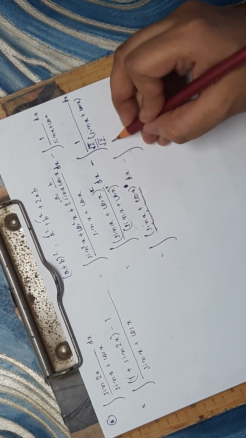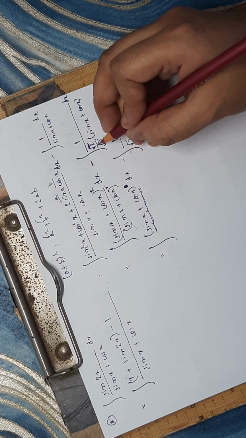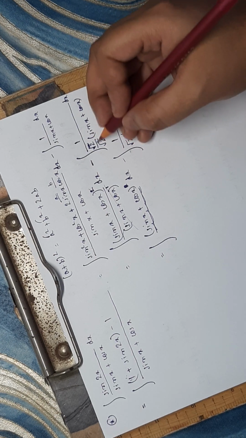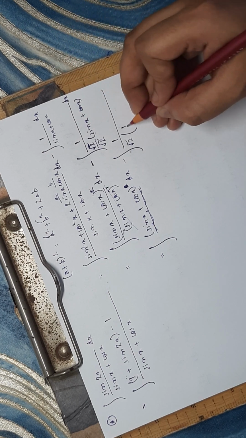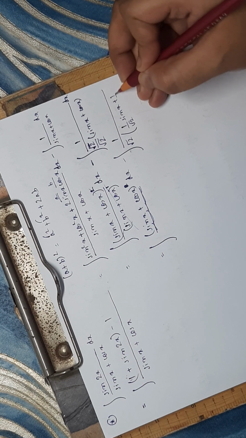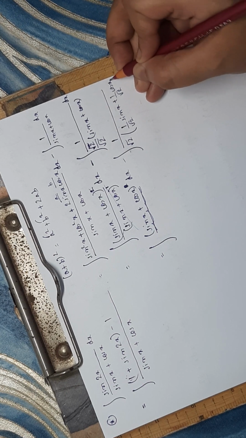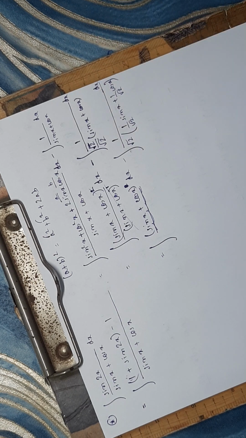And here we will be keeping root 2 as it is, and the 1 by root 2 that we have here, we will be multiplying with both of these, and here we have a dx.